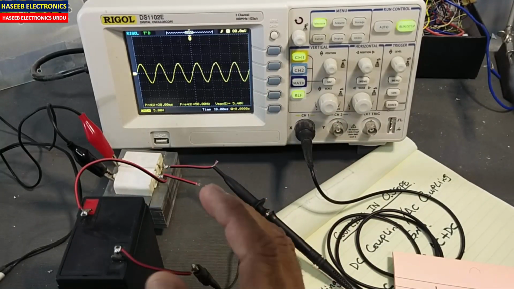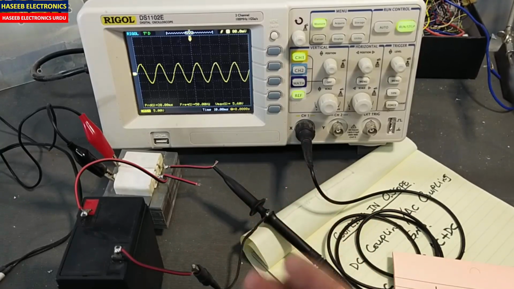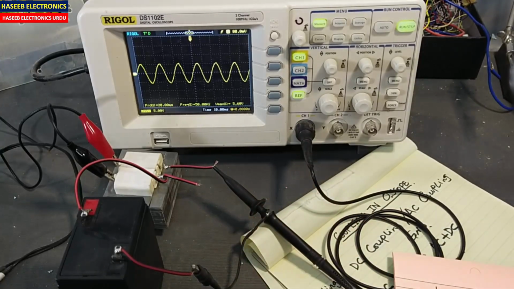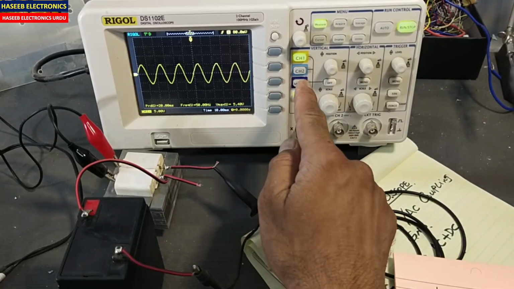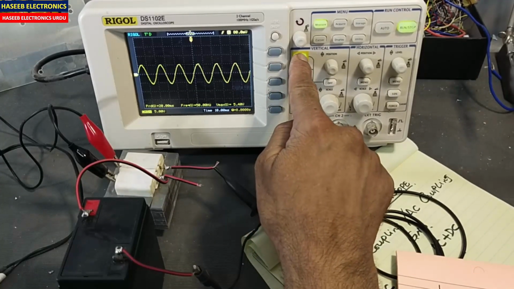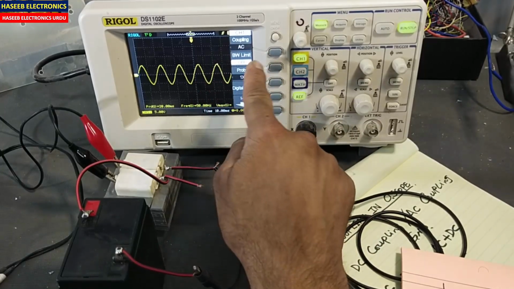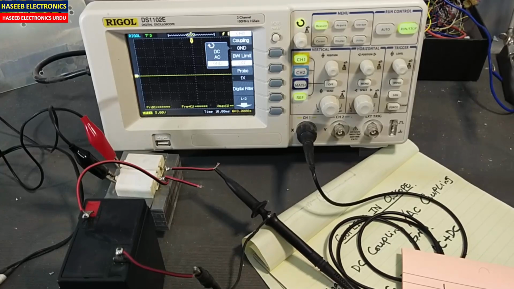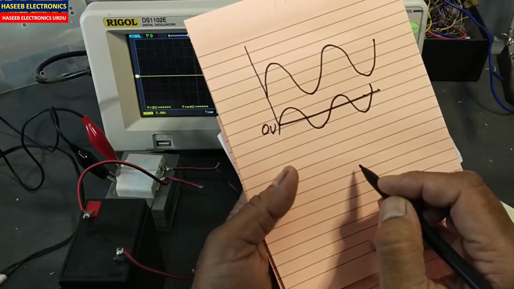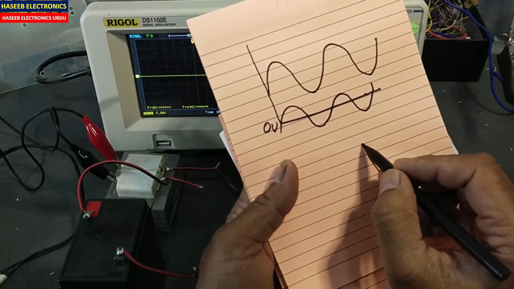The same when we use a capacitor and we want to test the ripples in the capacitor, this function is very useful. Select AC coupling, channel 1 AC coupling, and if we select this coupling to ground, now it will not show anything.